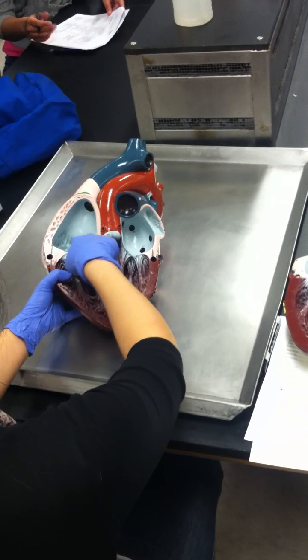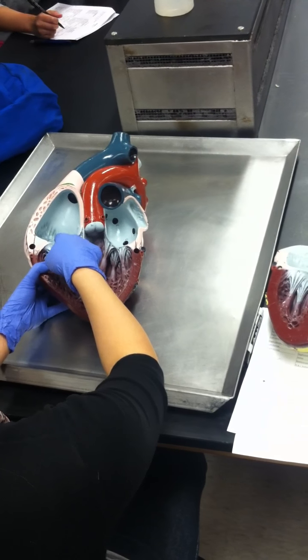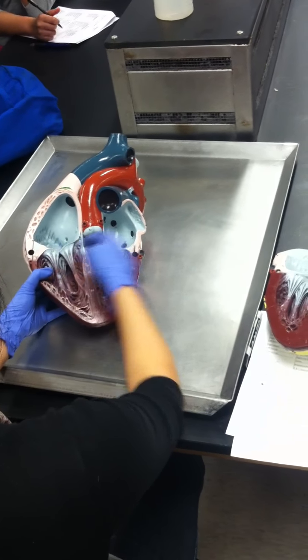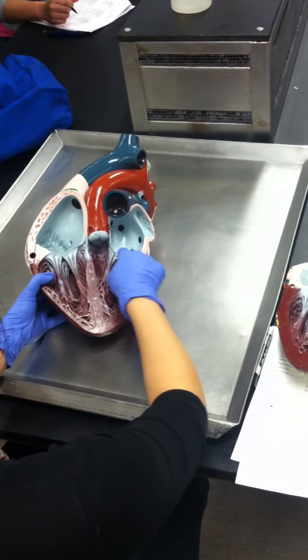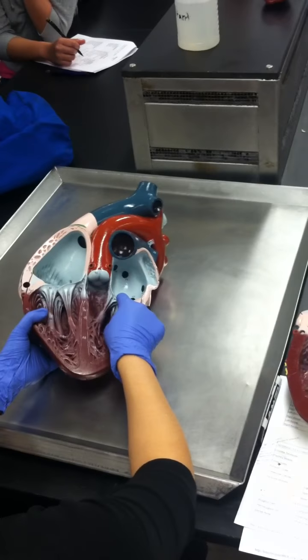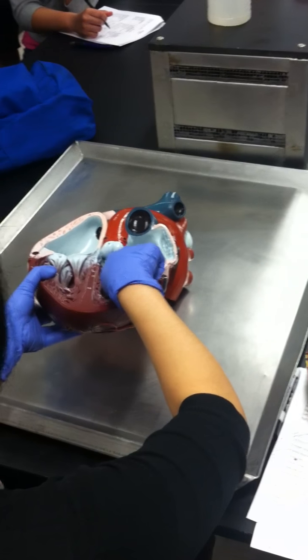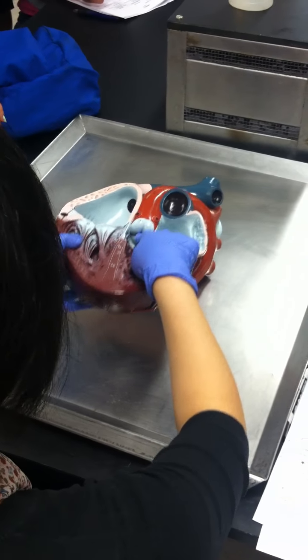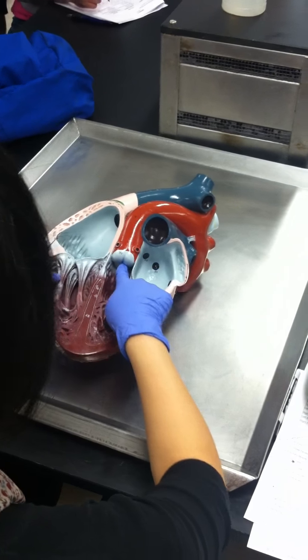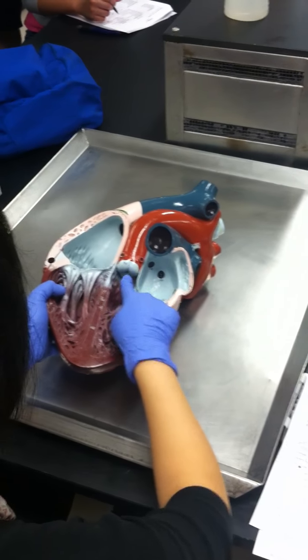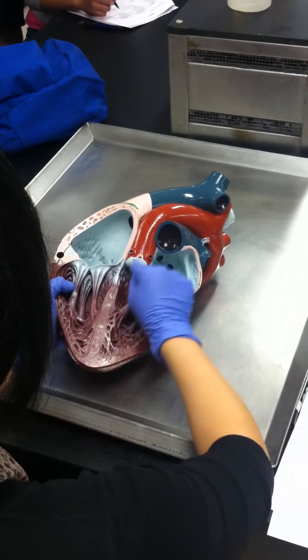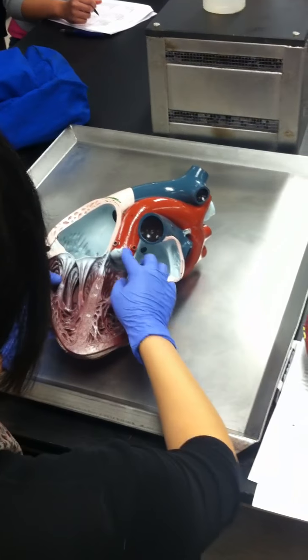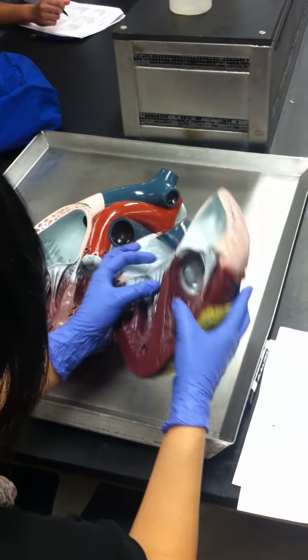All right. Our valves. Our first valve, this valve was the what? Tricuspid, right? And then this valve is the bicuspid. Okay. See this valve? It's like a little valve thing right here. This one must be which one? Aortic, because it's going to the aorta. See that? Aortic valve going to the aorta. And then we have the pulmonary, and it's on this side.